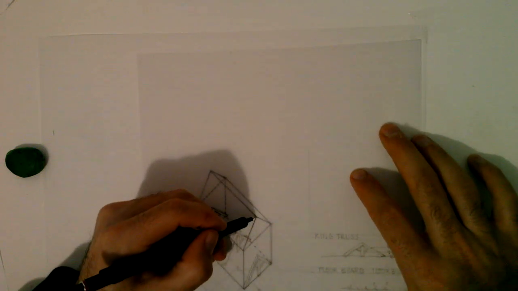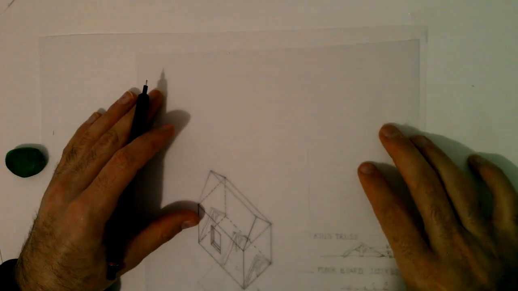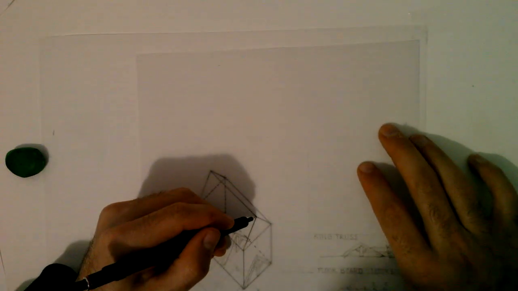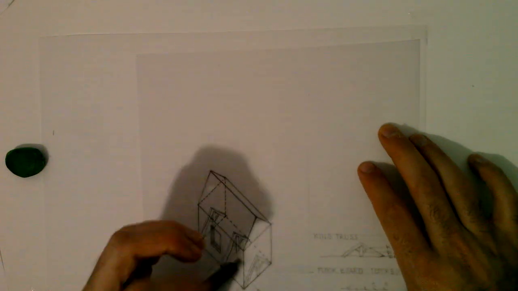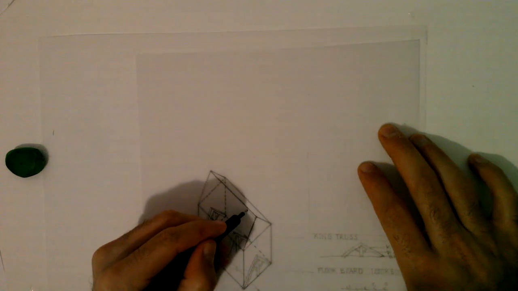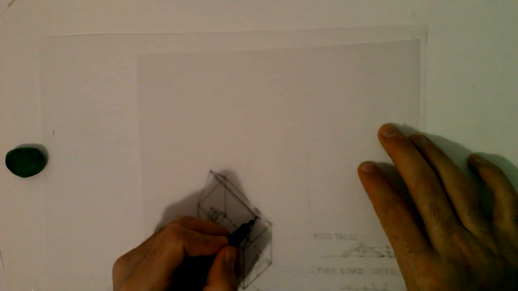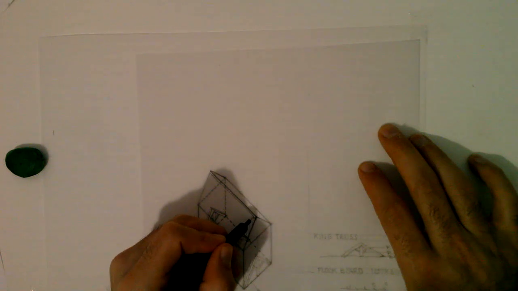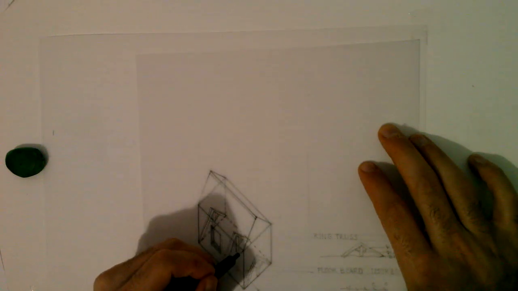So I'm going to again use this drawing here and say this is the timber purlin, the battens here that are holding the roof. I'm going to do one here.